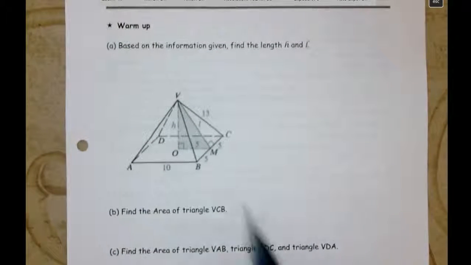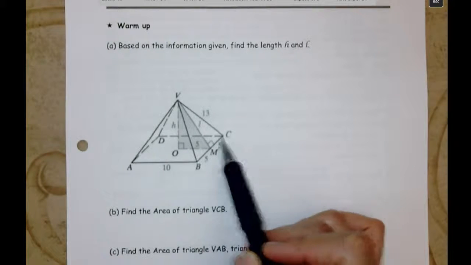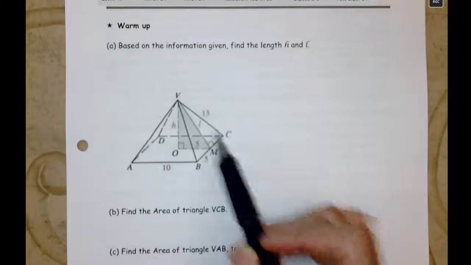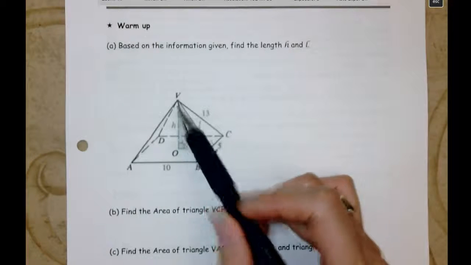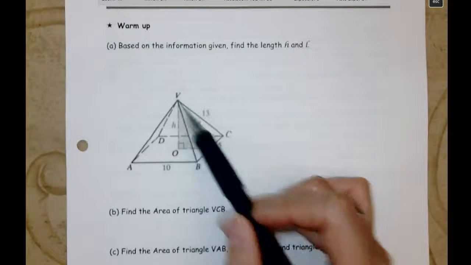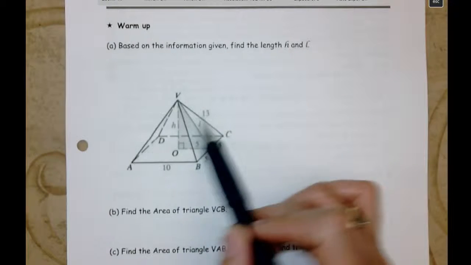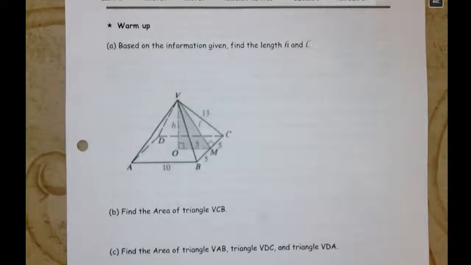So this is a pyramid. You have a square as a base, and then these sides are all isosceles triangles. It's all the same length. And because the square has 4 same lengths, these 4 triangles are congruent triangles.